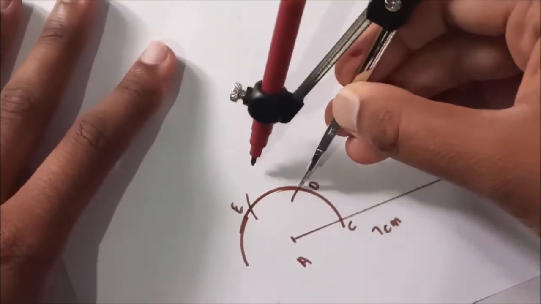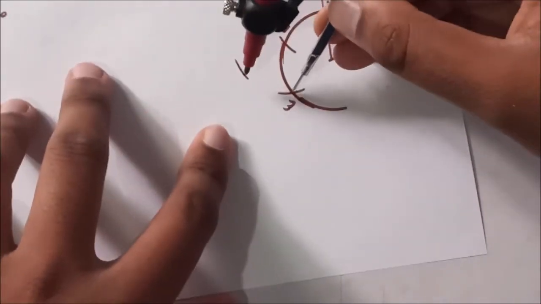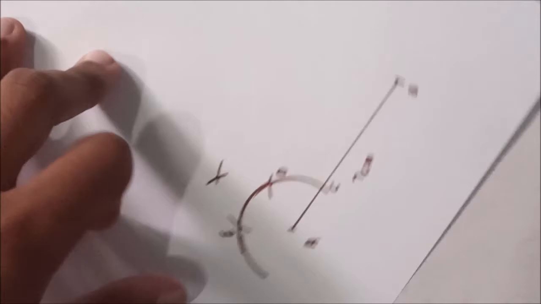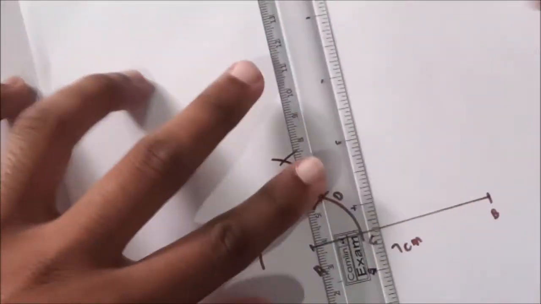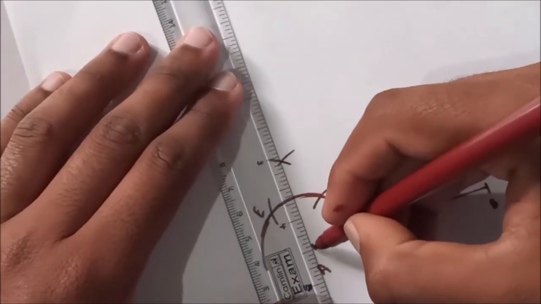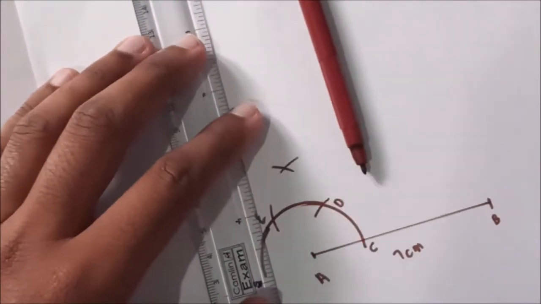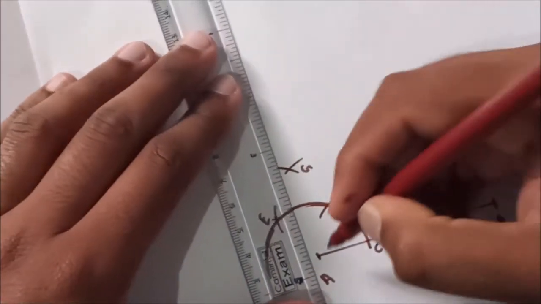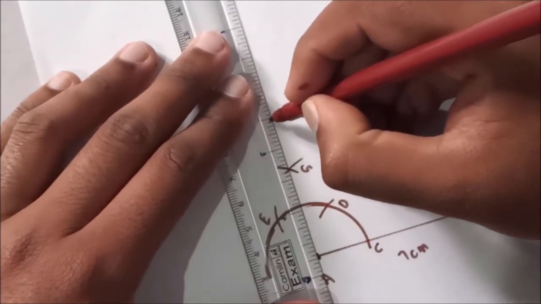Same way from D, we are going to construct 90 degrees. From D an arc, from E one arc, and I'm going to put dotted lines from A to G. I'll make it as the point G. So from A to G are dotted lines.